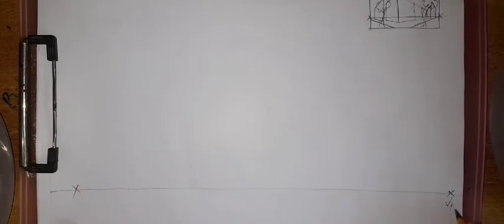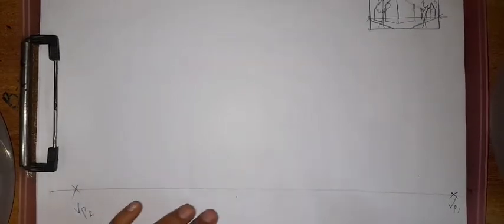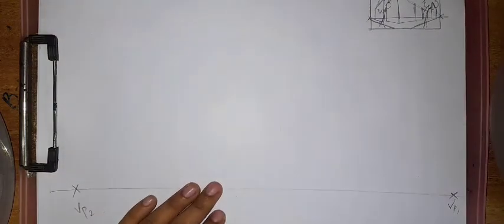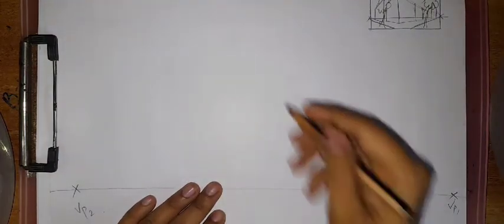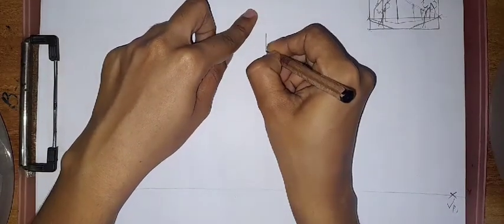And I'm fixing VP1 and VP2 over here and here. Clear? Now what I am going to do is fix a height for my first and foremost building.